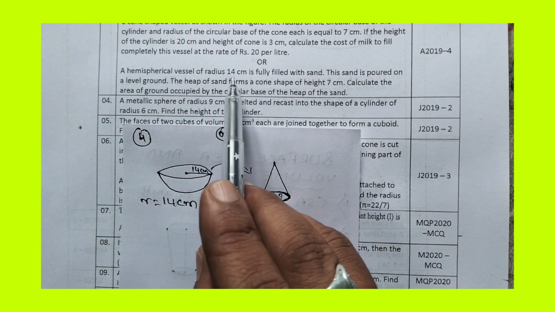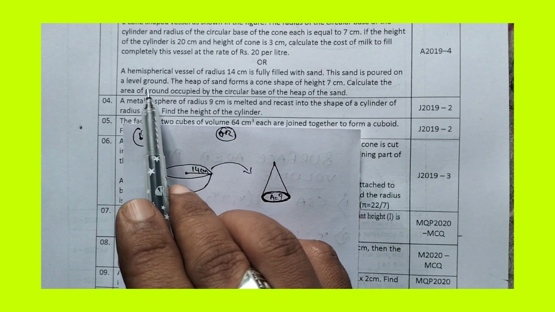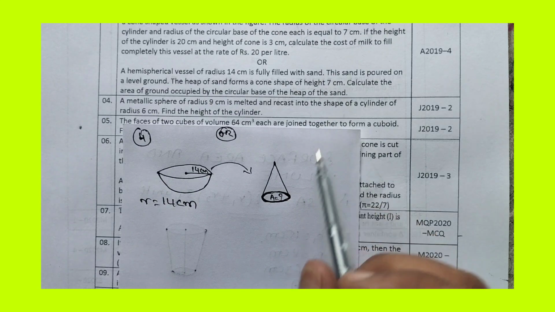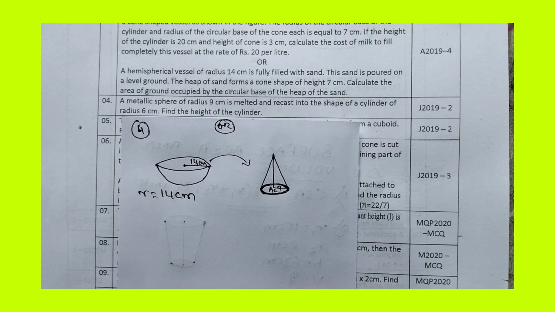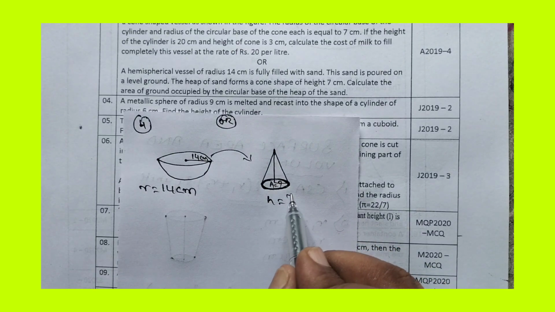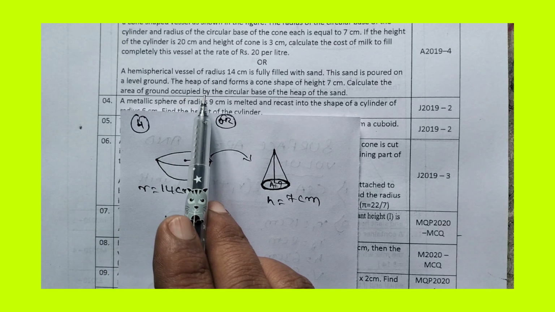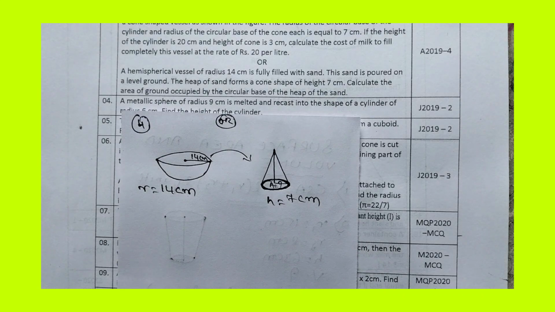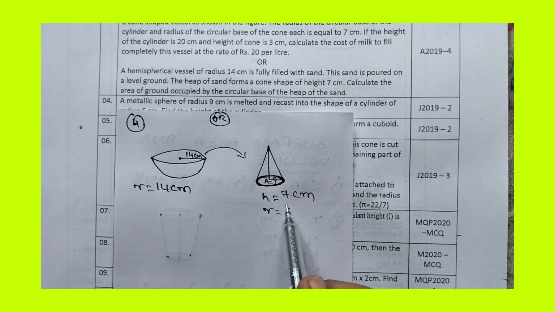What all is given there? The radius of the hemisphere is given as 14. The sand is poured on a level ground. The heap of sand forms a cone shape of height 7 centimeter is given. Height of the cone is given, which is h is equal to 7 centimeter. Now we have to calculate the area of the ground occupied by the circular base of the heap of the sand. Here one thing we must remember: first, the height of this cone is given, and we have to find out the radius.